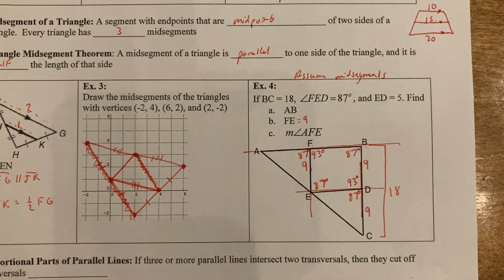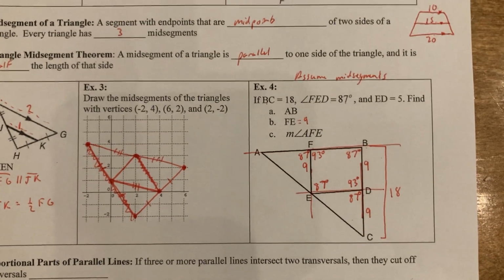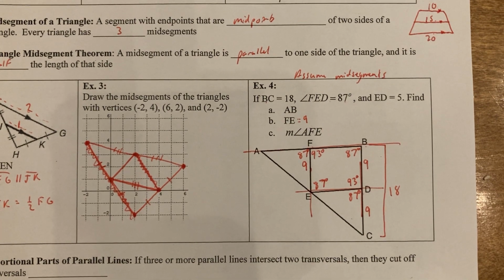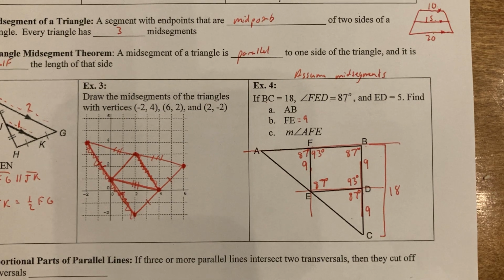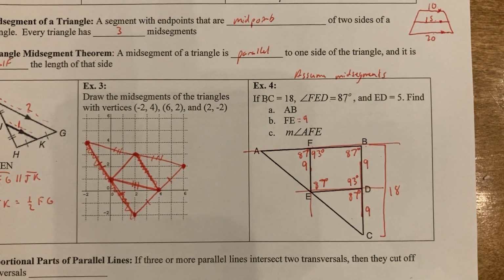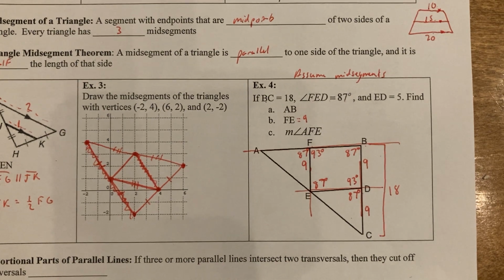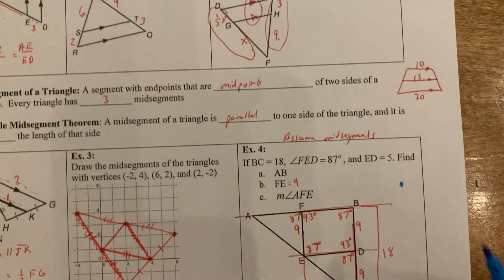Also, I'm going to get another colored pen here real quick because I have a lot going on in this picture now. All right, let's see here. There, I got a blue.